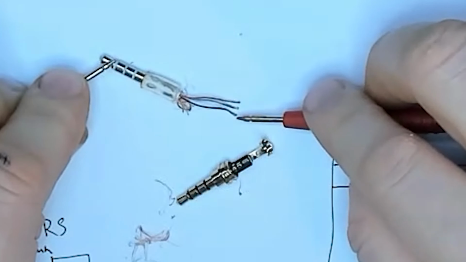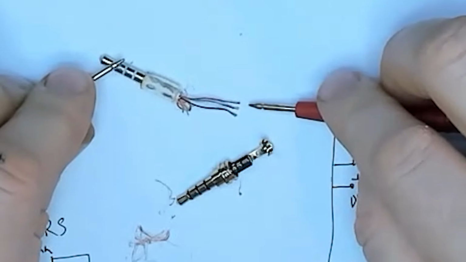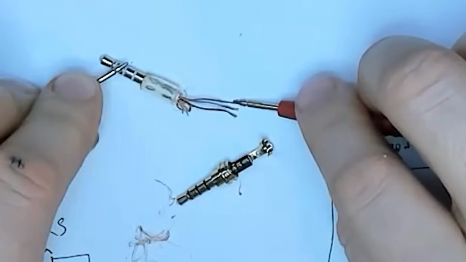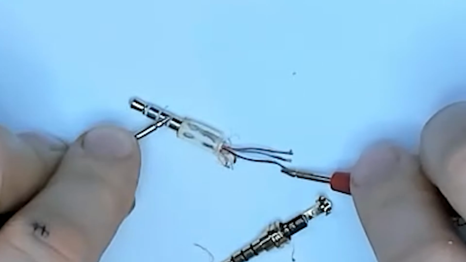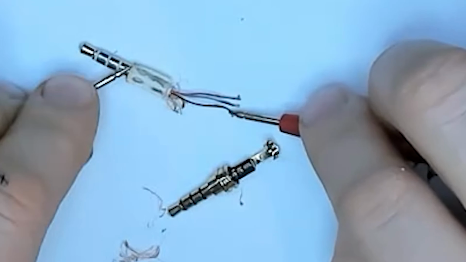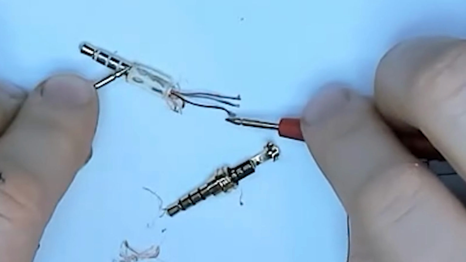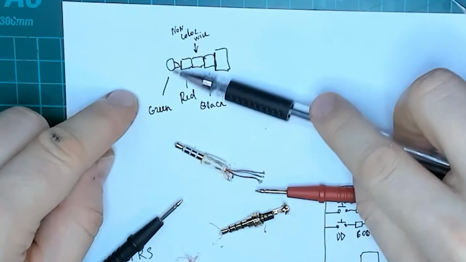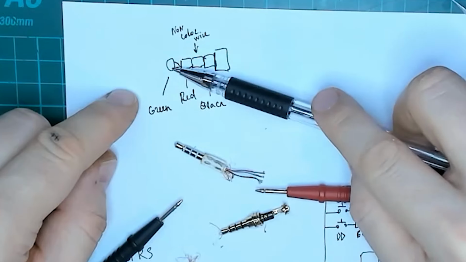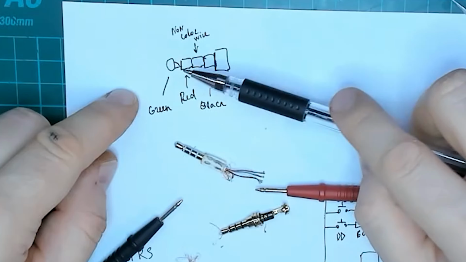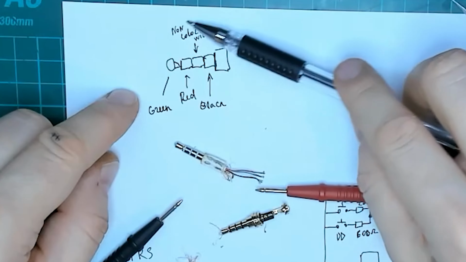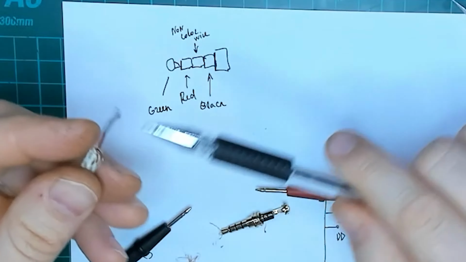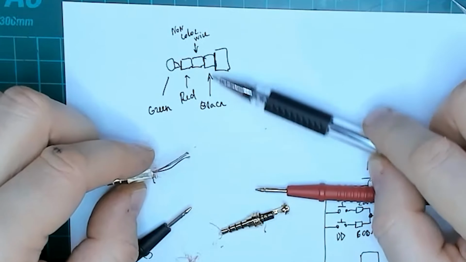First, the tip is green. The first ring is red. And this is the black wire. Okay, I will write it down. So over here you can see this is green, right? The tip is the green. First ring red, second ring is this non-color wire or the mesh shield wire, whatever you can call it. It's over here, and the black is over here.